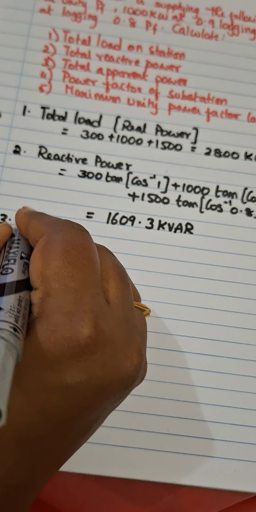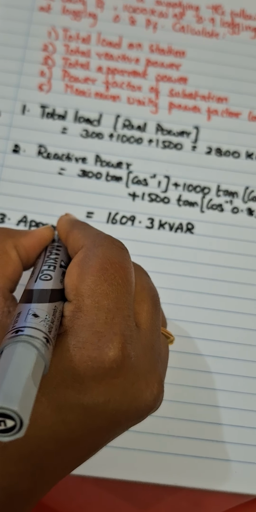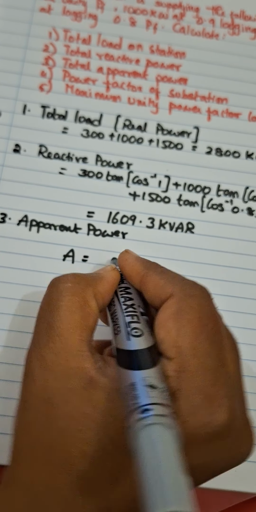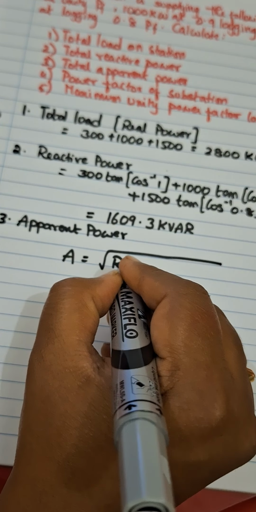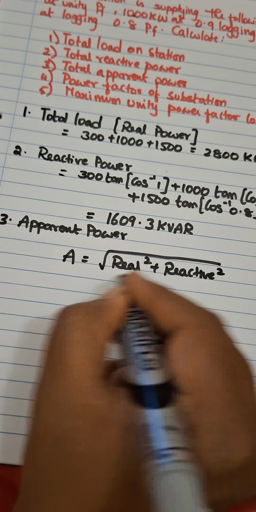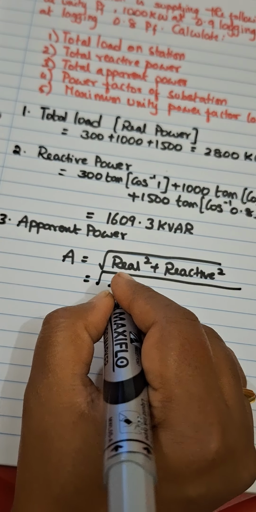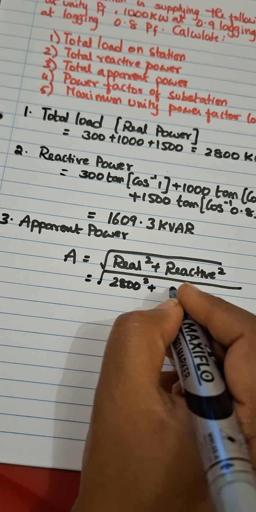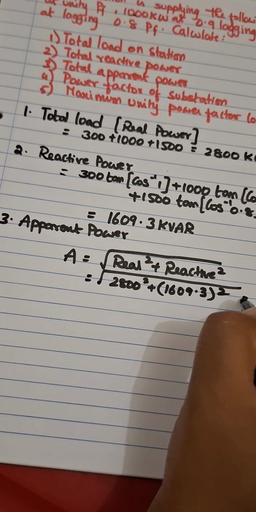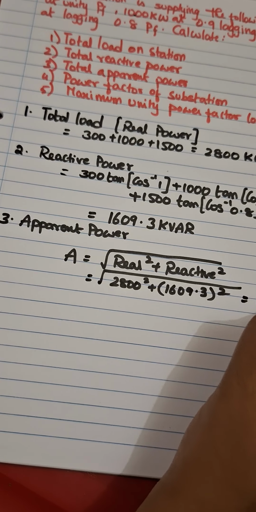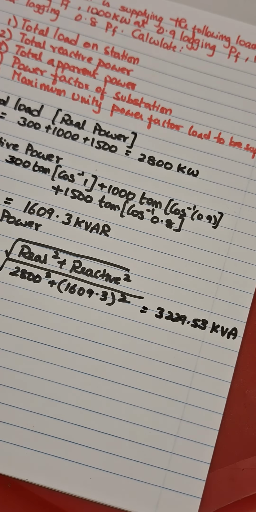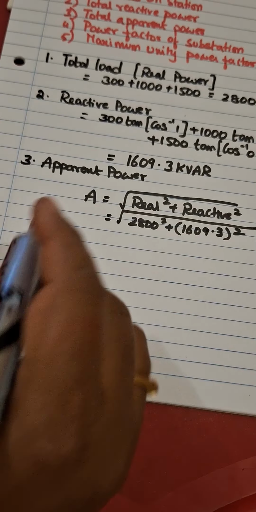Next, third one. Third one is apparent power. So what is our apparent power? According to the power triangle, we can say apparent power is nothing but the square root of real power squared plus reactive power squared. So what is our real value? 2800 squared, right? And reactive power is 1609.3 squared. So if you calculate this, you will get 3229.53, which is our apparent power. The units are kVA.